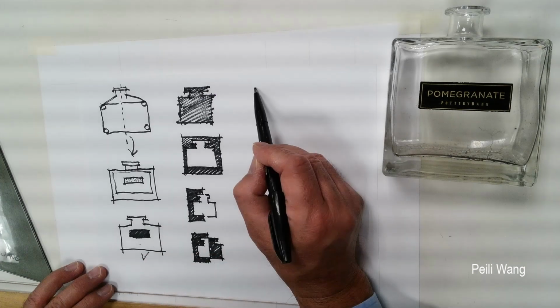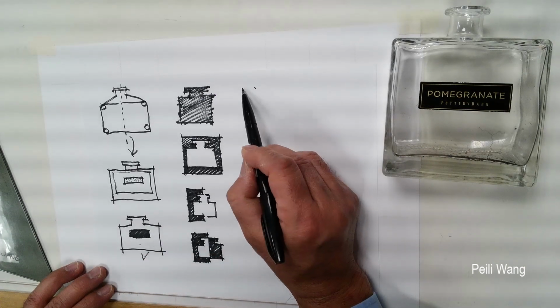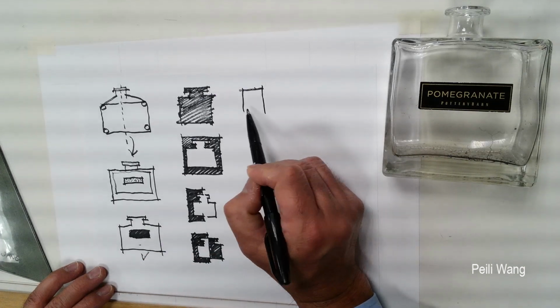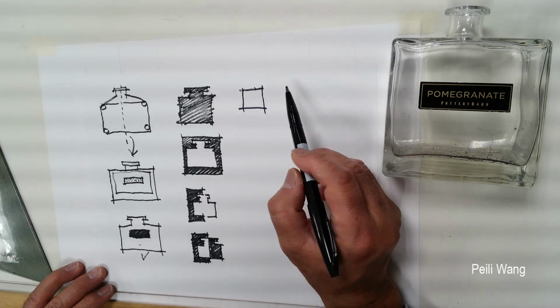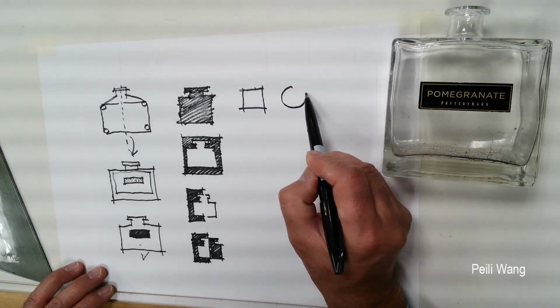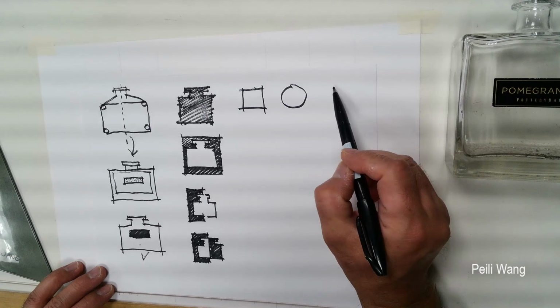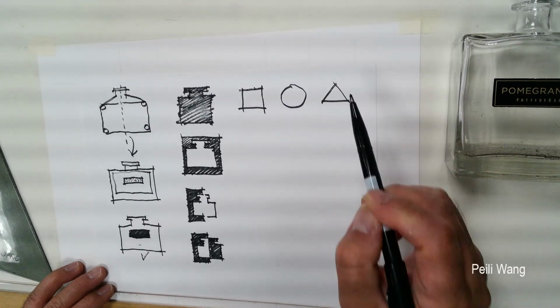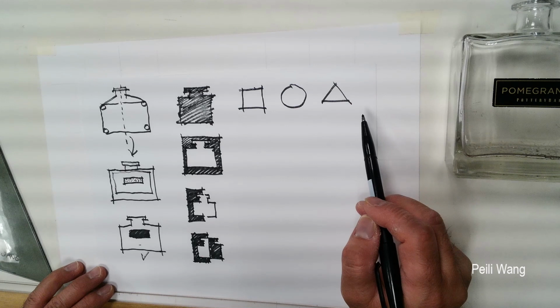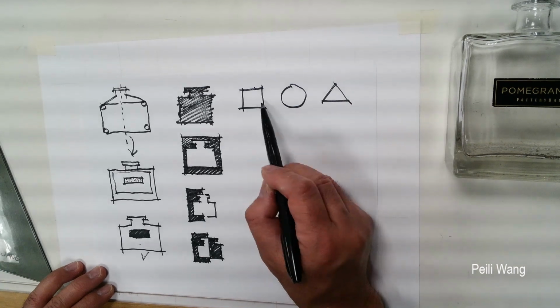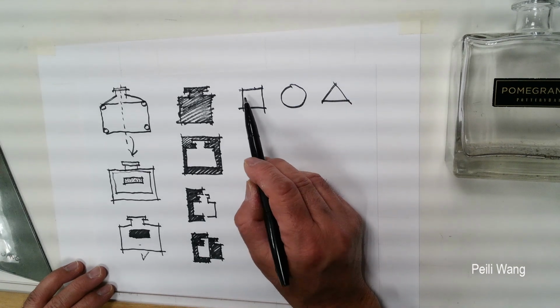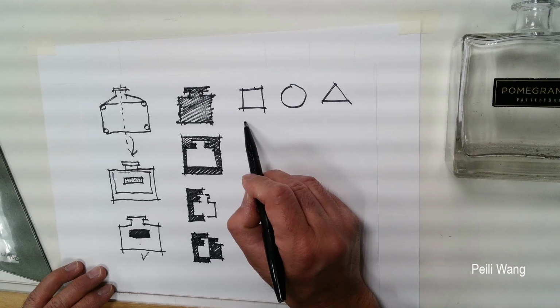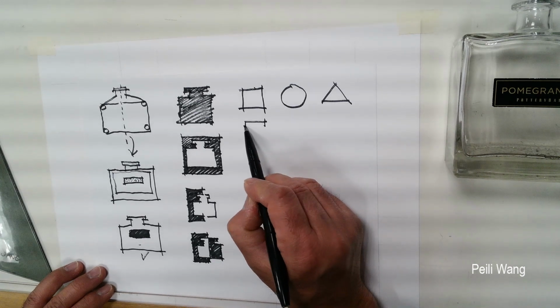Primary shape: rectangular, circle, and triangle. Three, we call it the three primary shapes. Primary shape, you can consider rectangular, square. You can consider a rectangular shape like this.